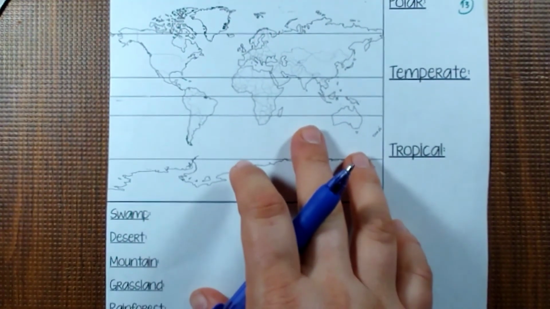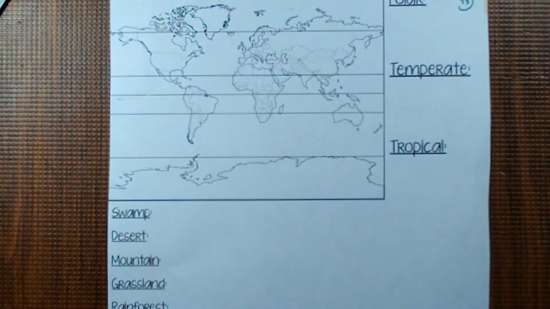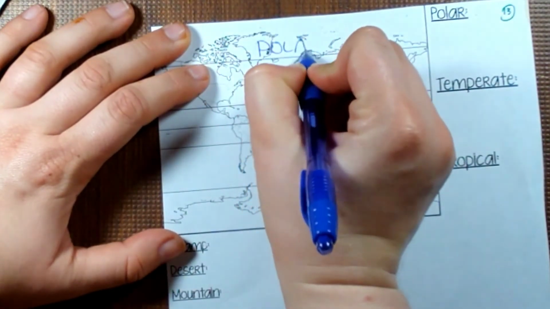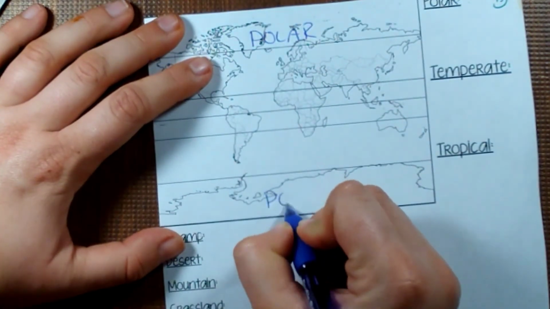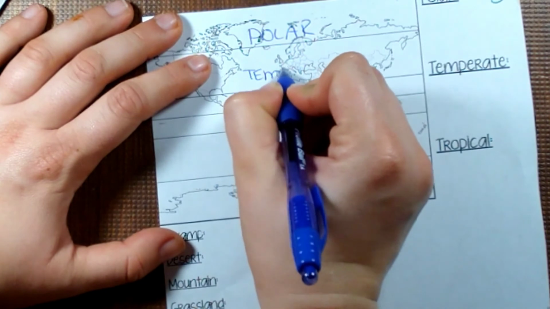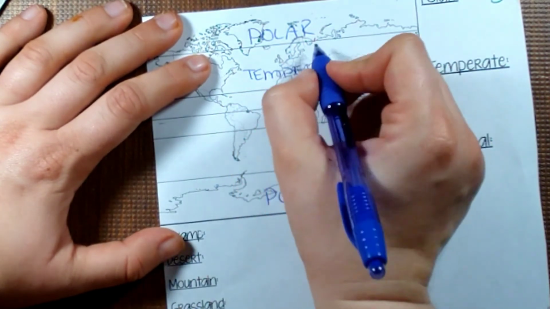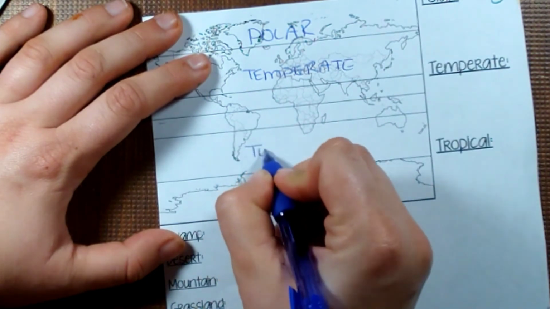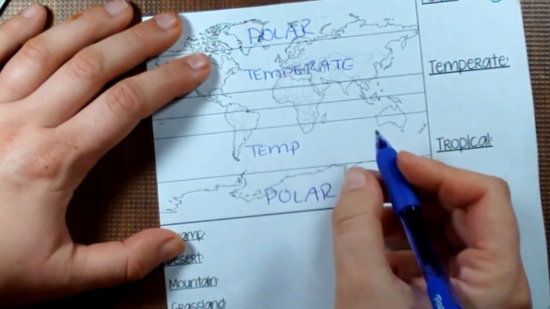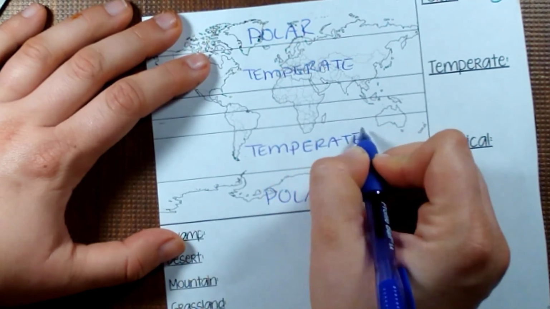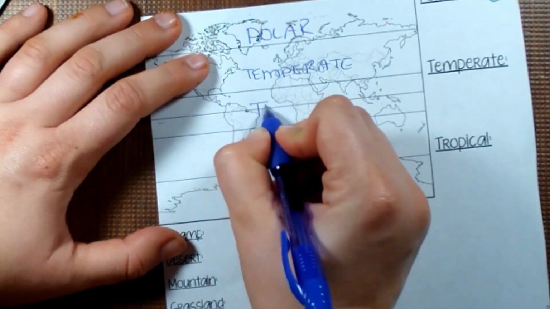All right, the last thing that we're going to be talking about are climate zones. We're going to write here polar, temperate, and then these are tropical.